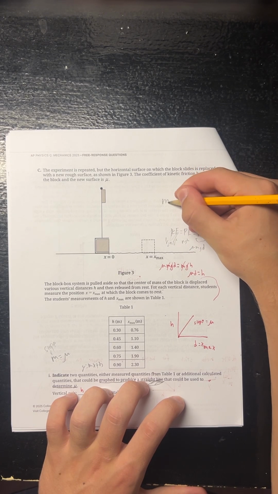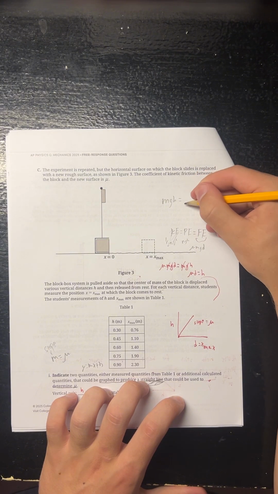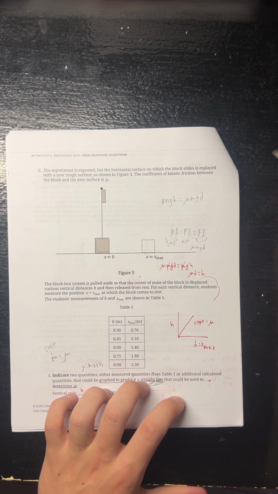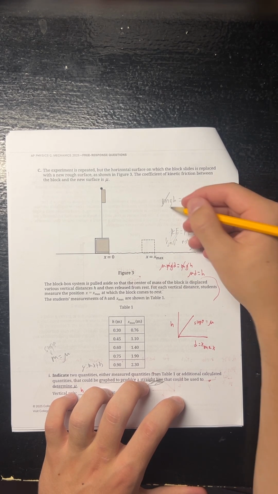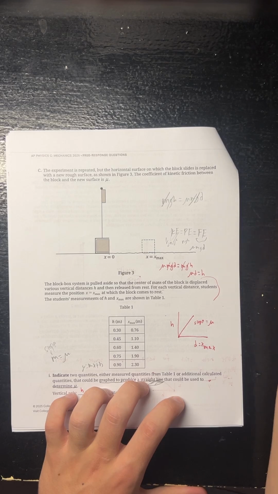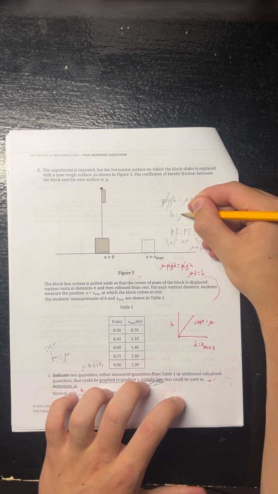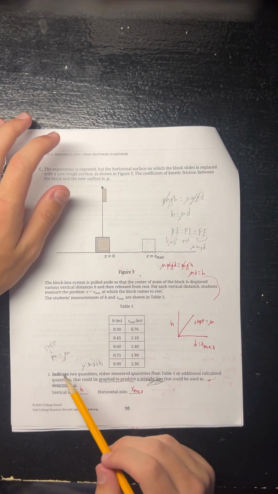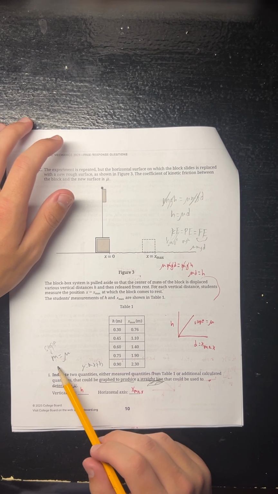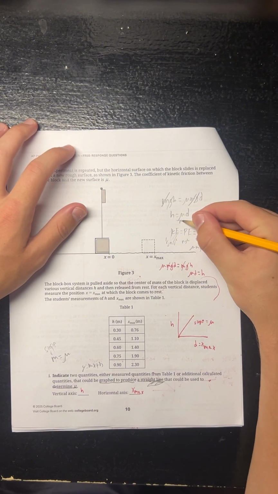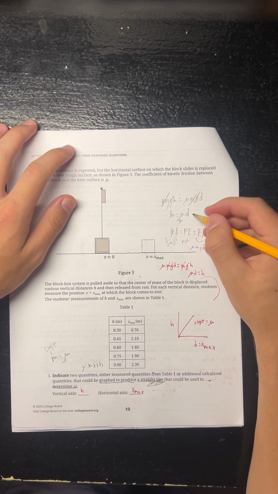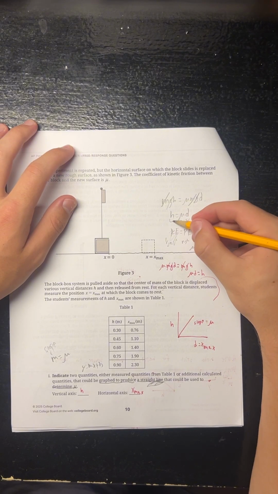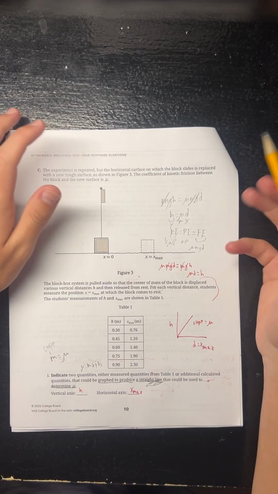It'll be mgh equals mu mgd. With this system set up, we can cancel out the m, and we can cancel out the g. Now we are left with h equals mu times d. So again, if our slope is m and our m is mu, this is our slope. And what is x? It is d, because mx. And what is h? This is y. So now we have our equation.